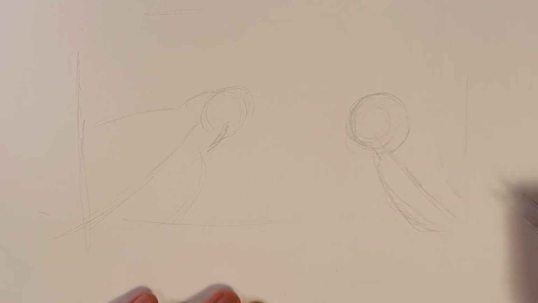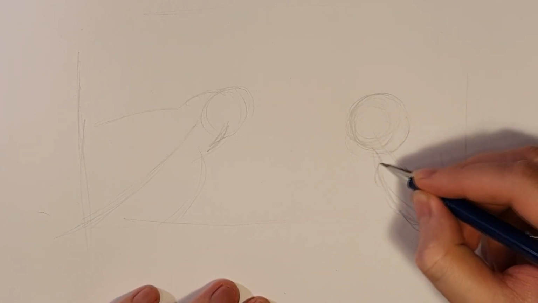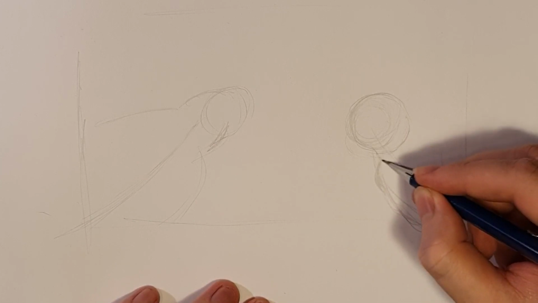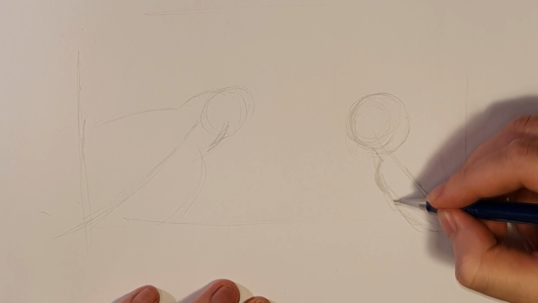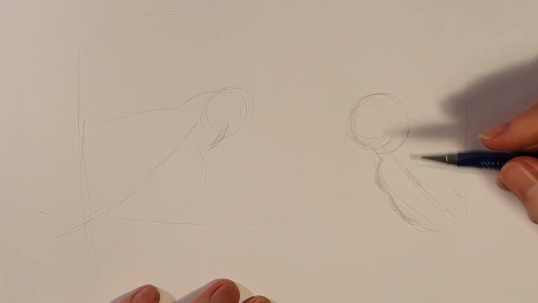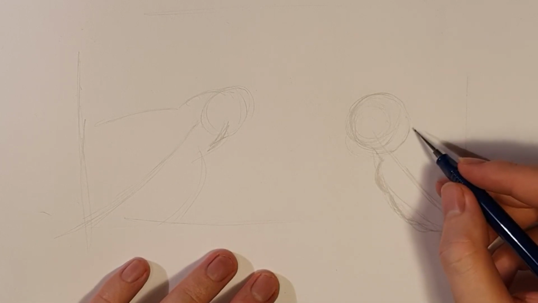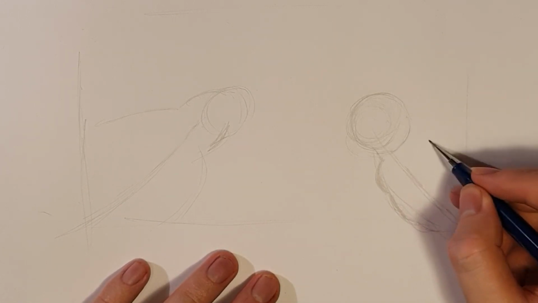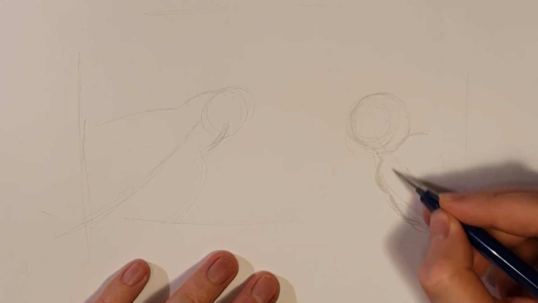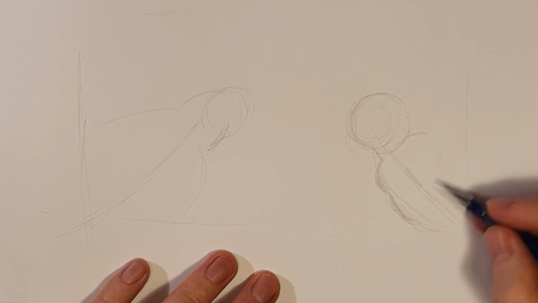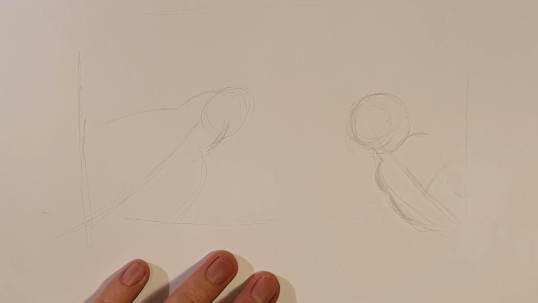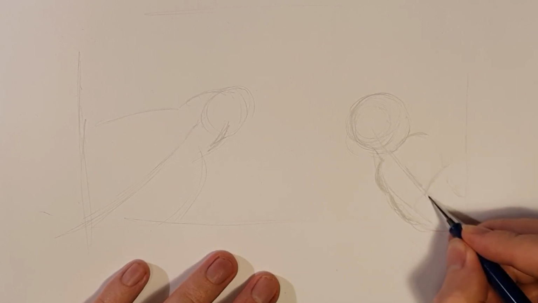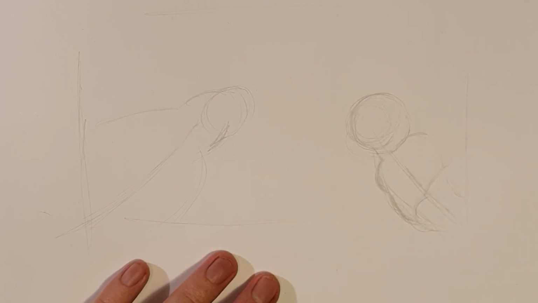So now for Kong, I would say he has a little bit more muscular chest area right here, and then his belly will be going like this. Then over here would be his shoulder, and over here would be his lower arm and part of his hand, kind of hanging like that.